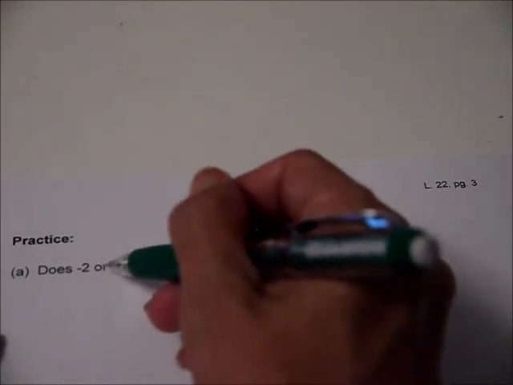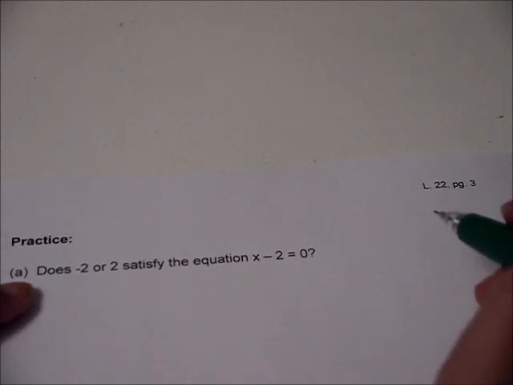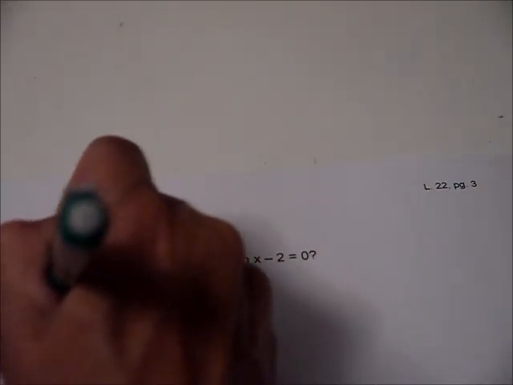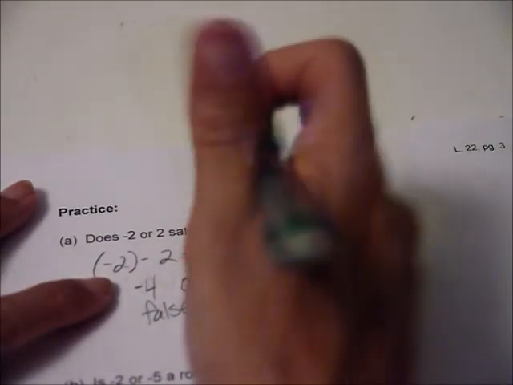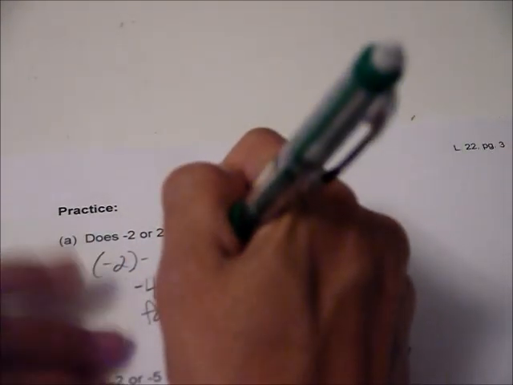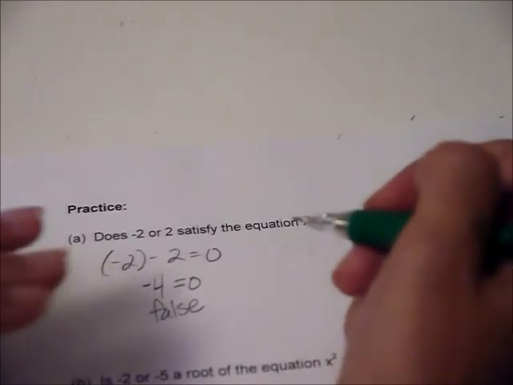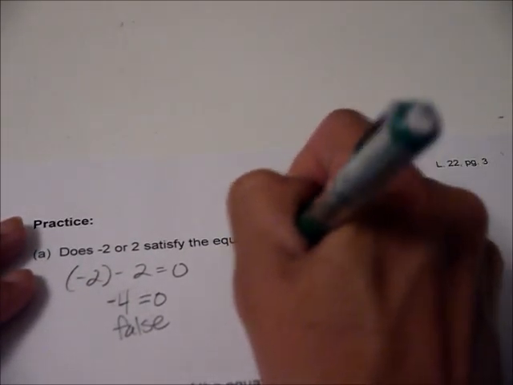Now you just have 2 practice problems for this. Not too bad. Let's go ahead and give that a try. You go ahead and do it, and then come back and check if you get stuck. Does -2 or 2 satisfy this equation? So I'm going to go ahead and try -2. Well, -2 and -2 make a -4, and that is false. If I write false, I shouldn't write not equal to, because when I make that not equal to, then what I just said is actually true. So if we leave it like this, it's false. That's kind of how they want to do it.